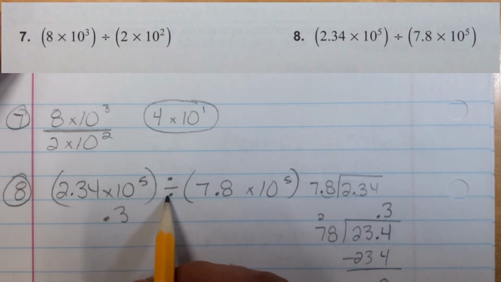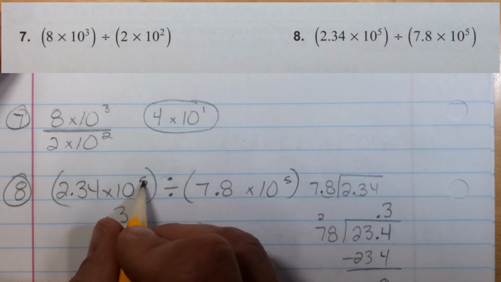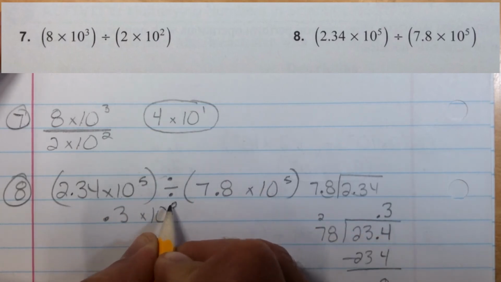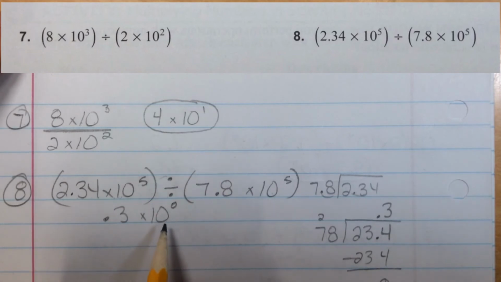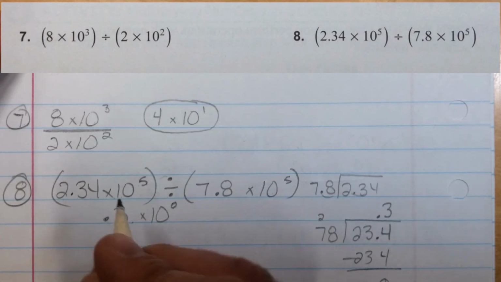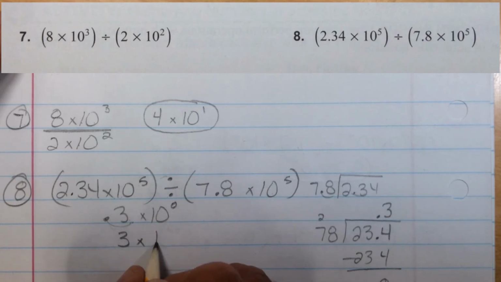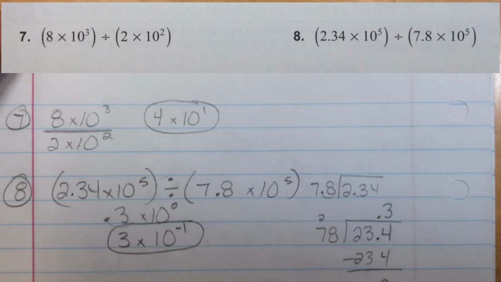dividing. So 10 to the fifth divided by 10 to the fifth will be, remember we subtract those, times 10 to the 0 power. Now we're not going to leave it like that because we do need to move this decimal one spot. Although, if this decimal had been here, we would leave it like that to be in scientific notation. But we do need to move that decimal one spot to make this number bigger. So we need to make the power of 10 one smaller. 3 times 10 to the negative first power.